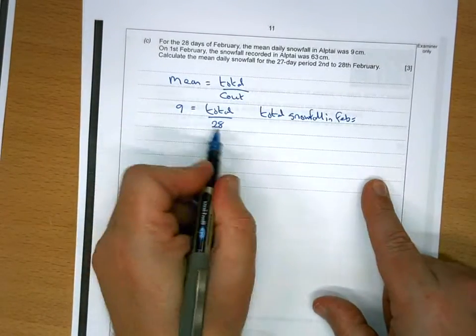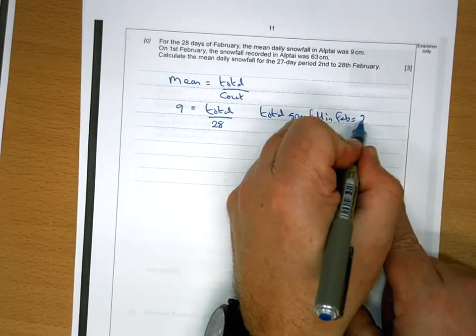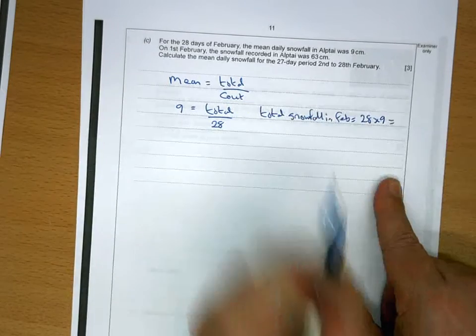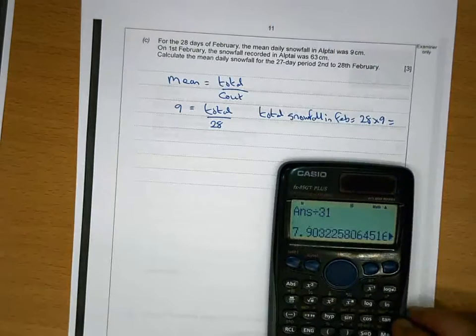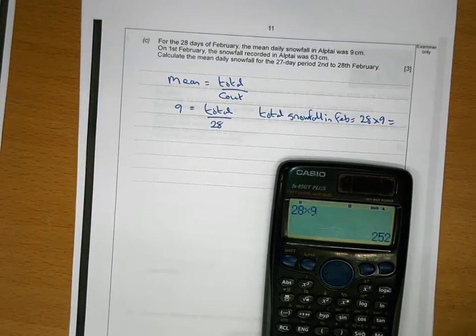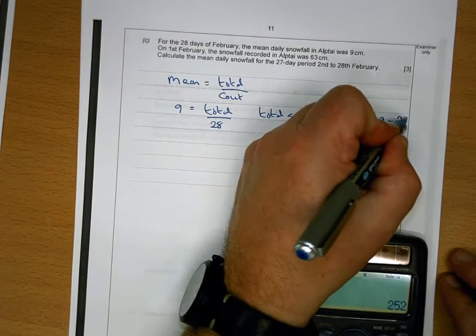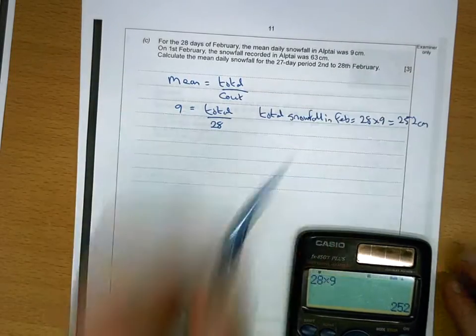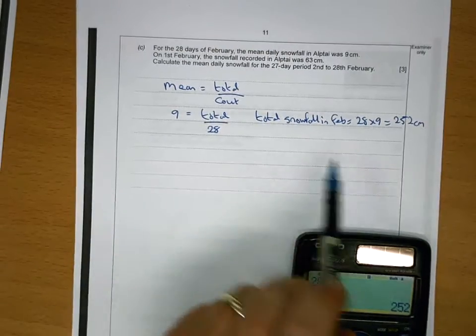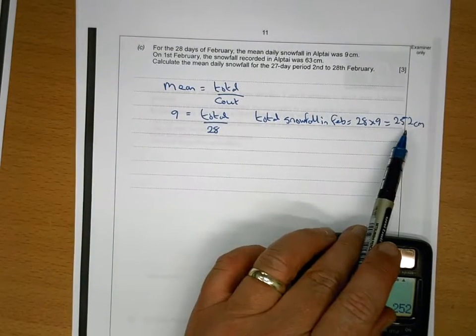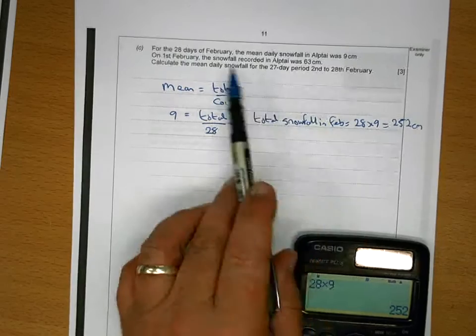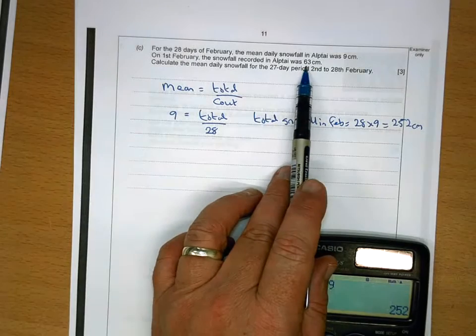So to figure out the total snow fallen in February, it's going to be 28 times 9. So 28 times 9, 252 centimeters. So I know through all of February, that's how much snow fell. But on the 1st of February, 63 centimeters fell.